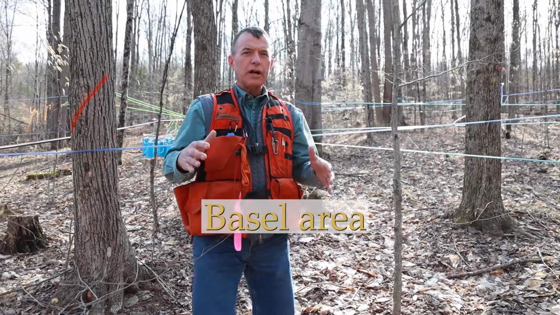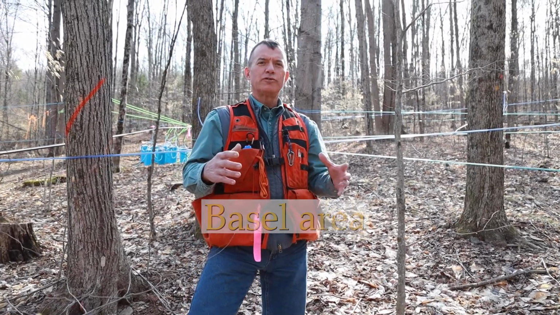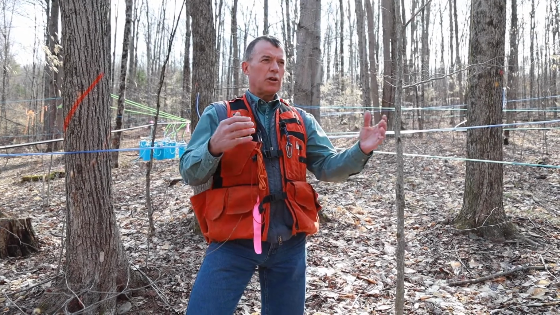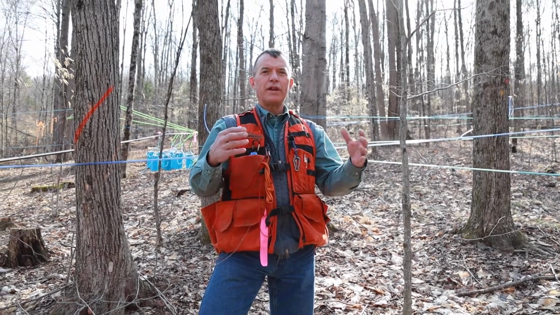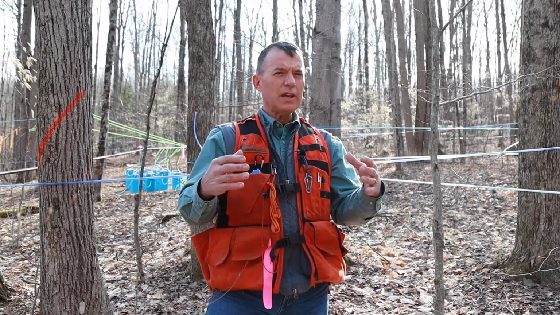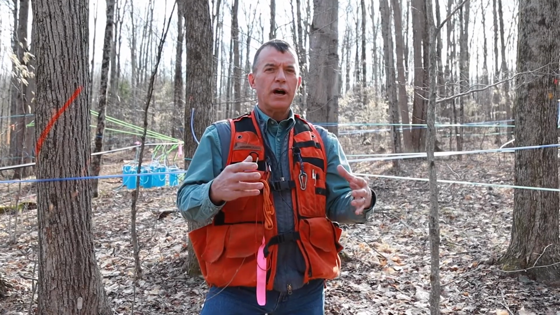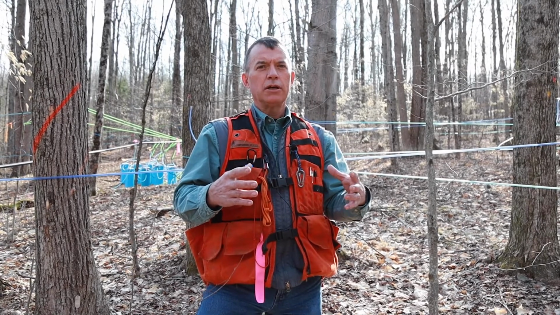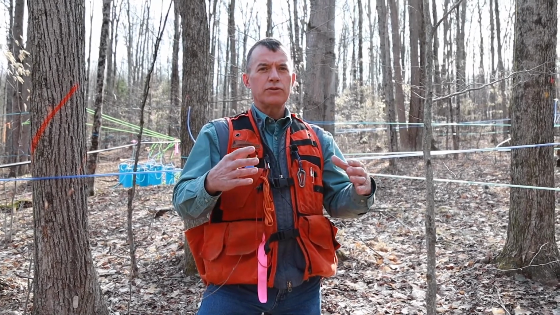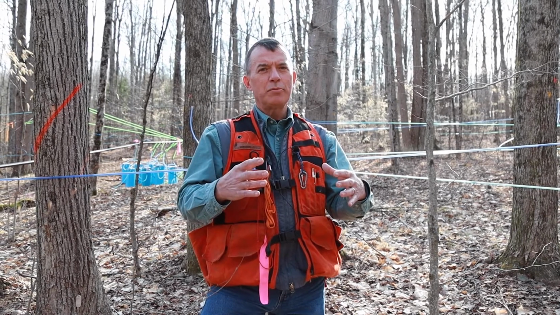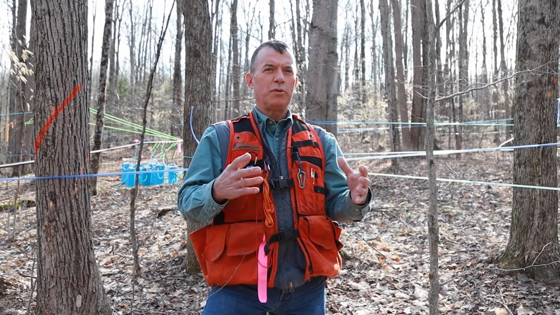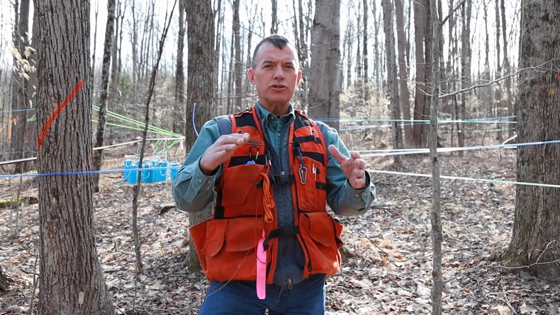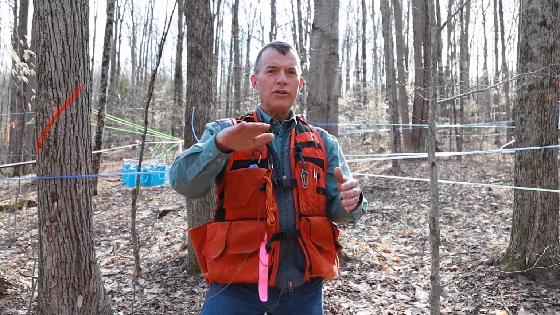There's a measurement of trees that's not commonly used by most people. Most people can think about a tree and think about the diameter of the tree. And while that's useful, it's not as useful as a concept that's known as basal area. Basal area is relatively simple, but it's different for most maple producers to think about. It's the area of the tree near the base in the cross section.